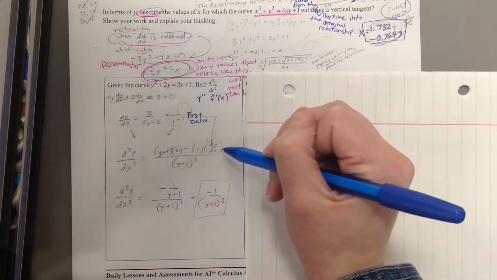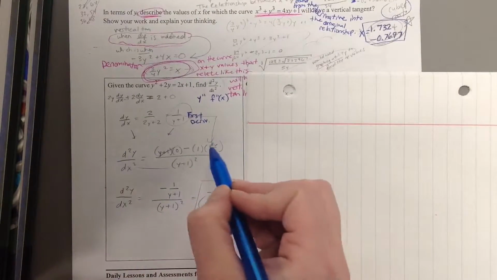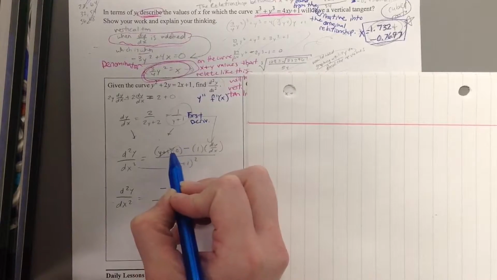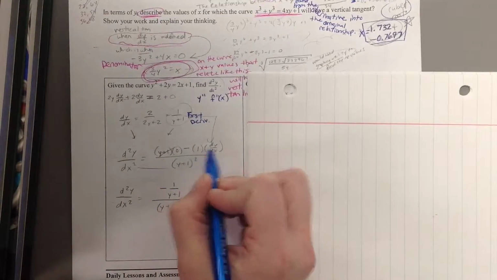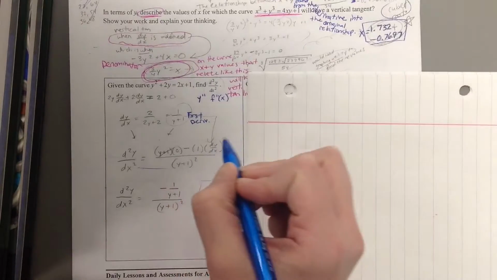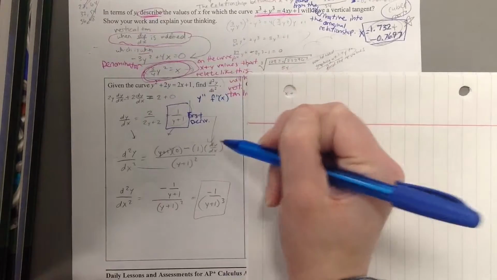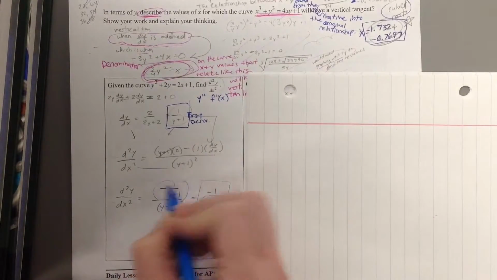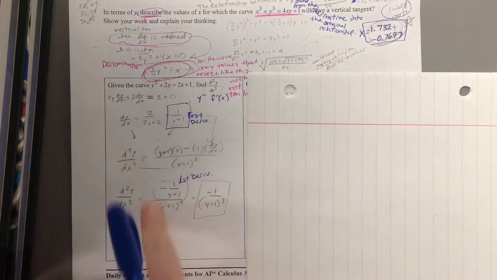But here's the thing, I don't want my derivative inside my second derivative, so what I did is I simplified this. Notice this is just equal to 0 since I multiplied by 0. So I have negative 1 times the derivative, but the derivative we already found. It's 1 over y plus 1. So in that spot, I put my first derivative. So this guy right here is my first derivative within the second derivative.